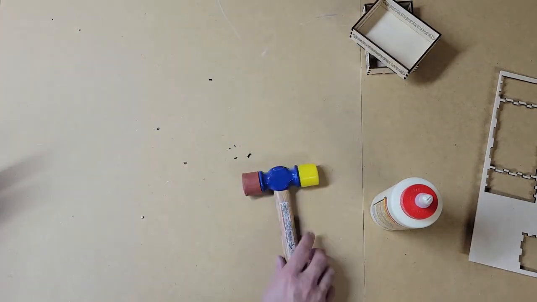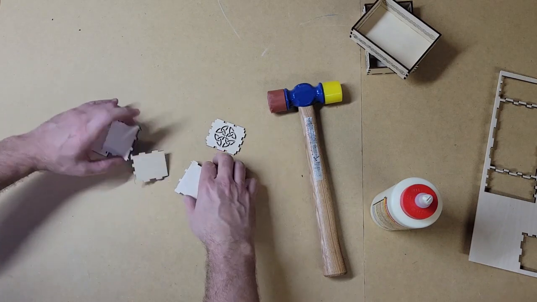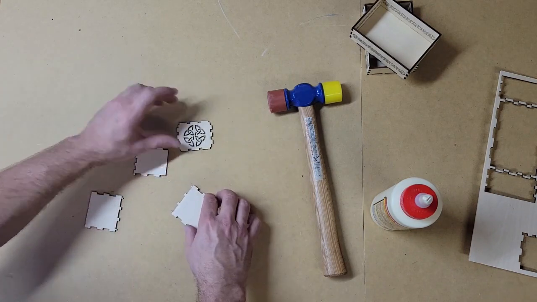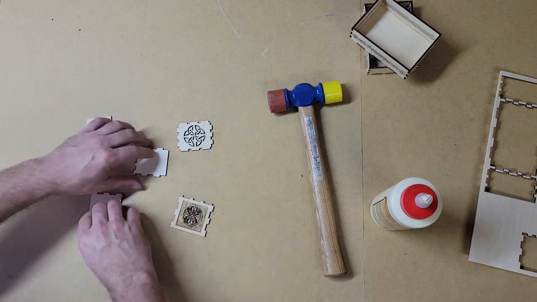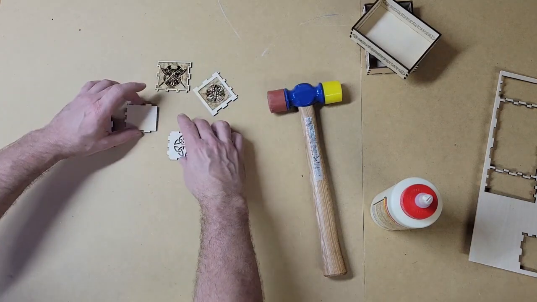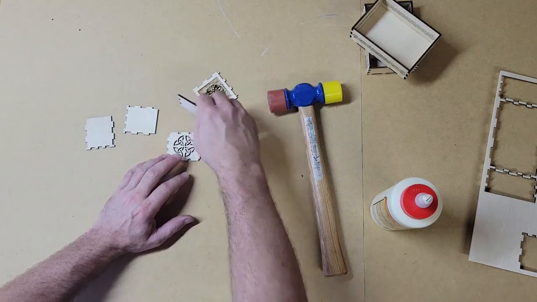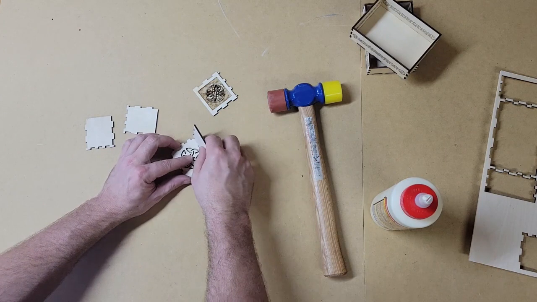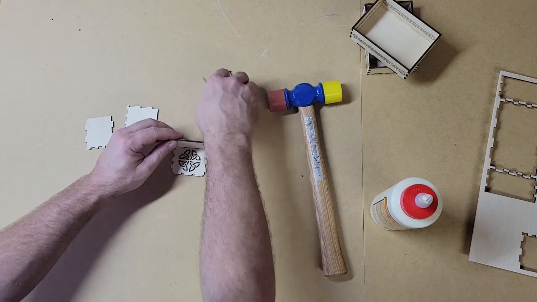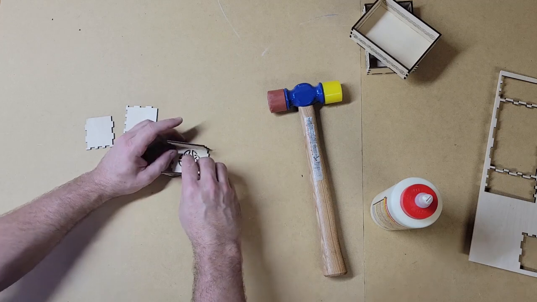And now this is one of the meeple boxes. Turned out really good. This is the bottom. And you can see these images turned out really nice. We're going to definitely need glue on these. I don't know why it turned out so loose, but it did.